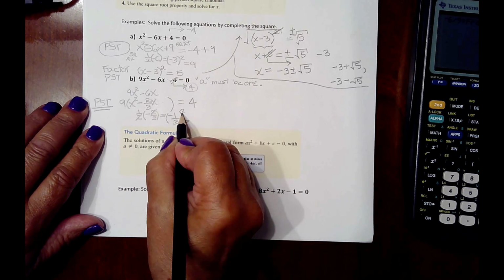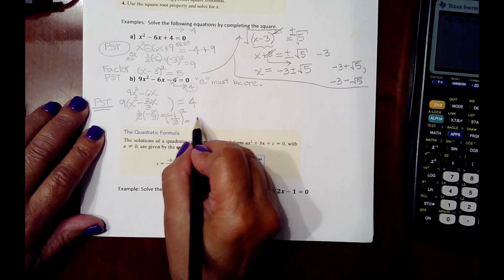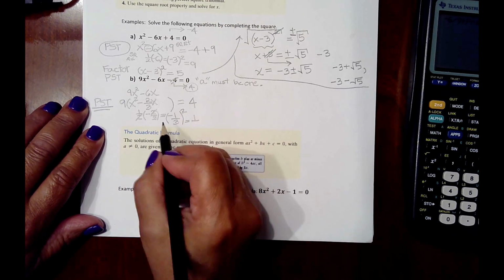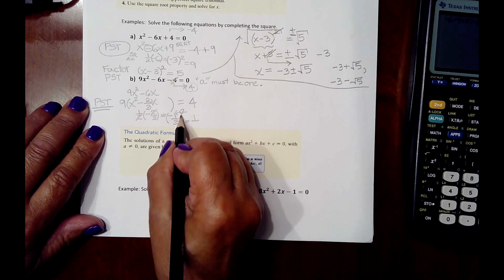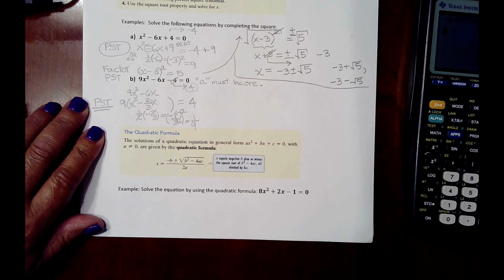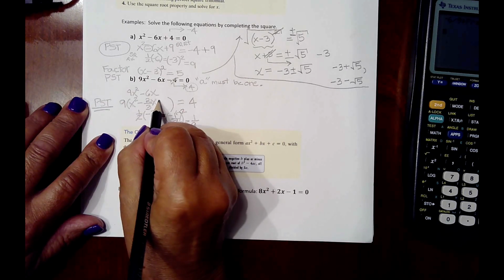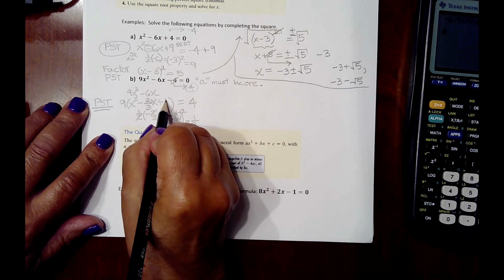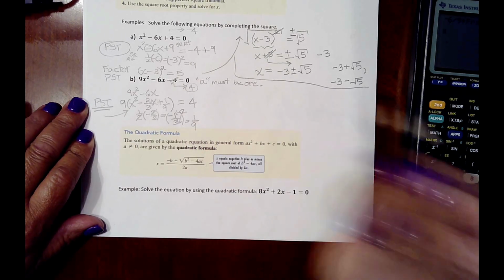So negative 1 squared is negative 1 times negative 1, which is 1, and then 3 squared, you have to square the top as well as the bottom, is 9. So that's the number that you're going to be adding right in here. Now you've created a perfect square trinomial.